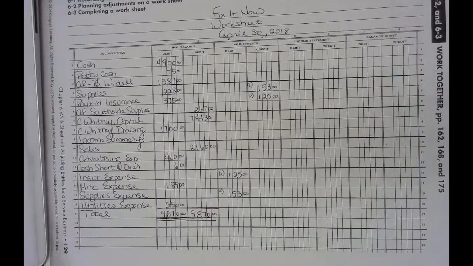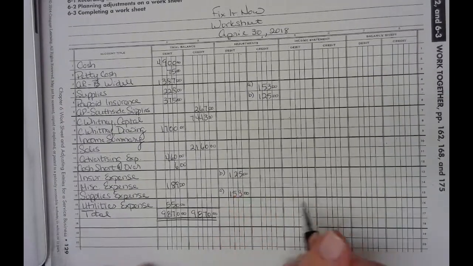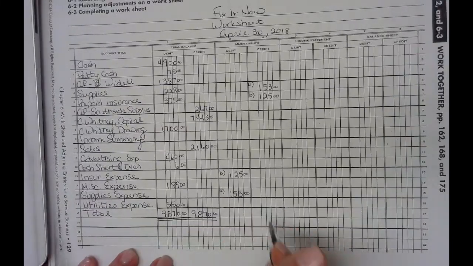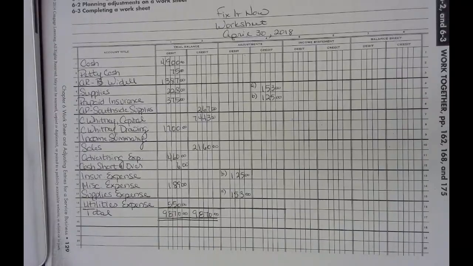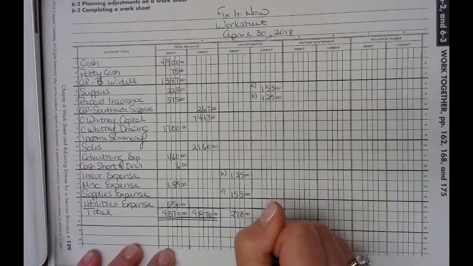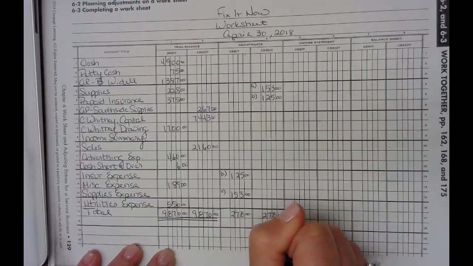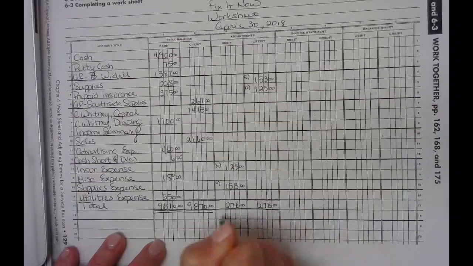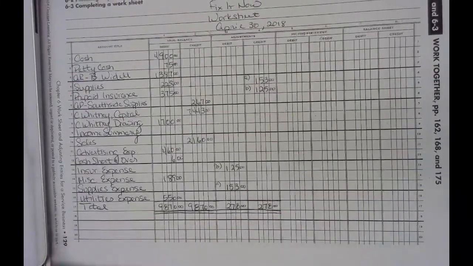that they go together. I'm all done with my adjustment information, so I'm going to continue drawing my line across the adjustments debit and credit columns, and I'm going to add up these two columns. Under the debit side, I get $278, and under the credit side, I get $278. So I'm now going to double rule to show that I'm done.